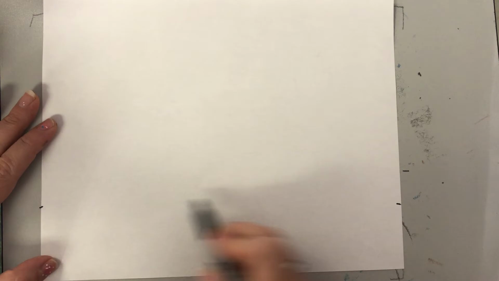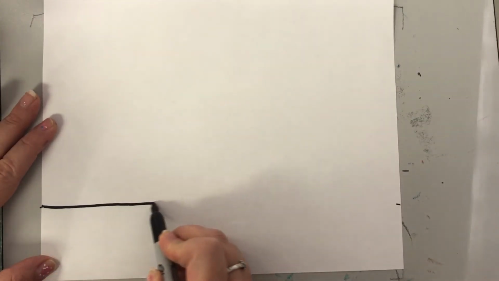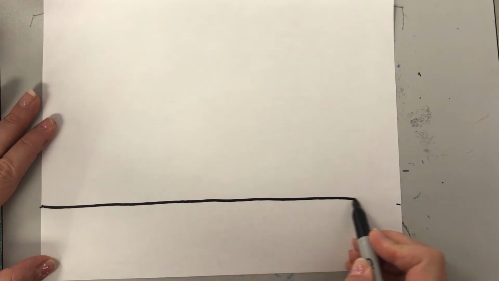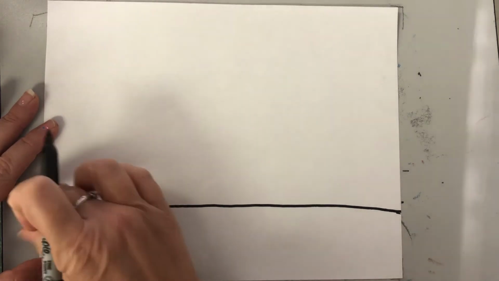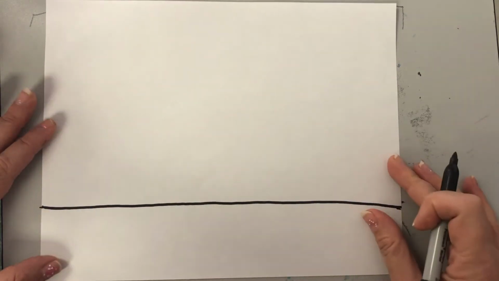Mark a dot. Now, from edge to edge of my paper, I'm just going to try and do as straight a line as I possibly can, horizontally across my paper. So there's your horizontal, laying down horizontal line. Now we're going to use different vertical lines to create buildings. You can start anywhere on your paper for this.